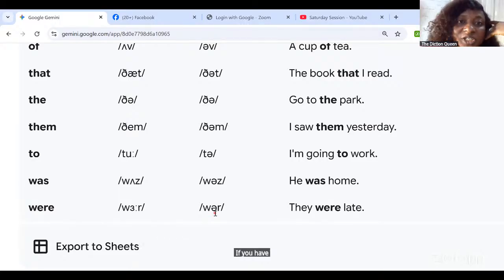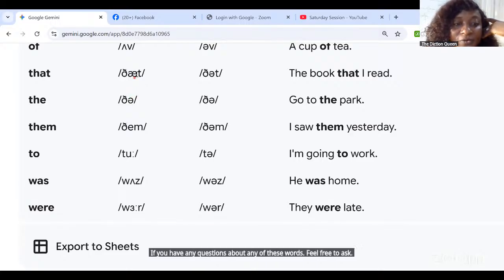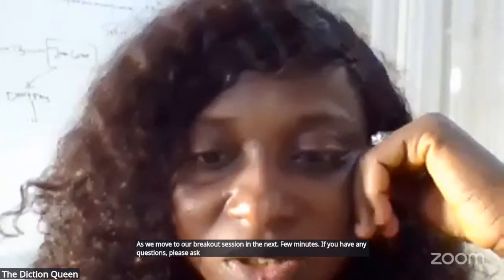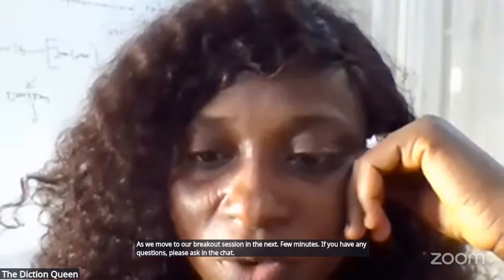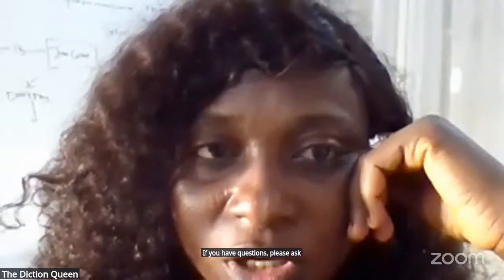If you have any questions about any of these words, feel free to ask as we move to our breakout session in the next few minutes. If you have questions, please ask in the chat.